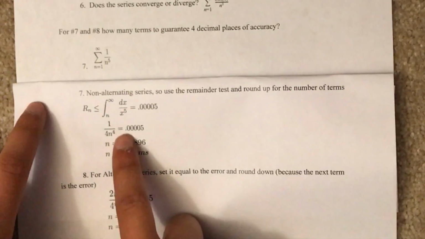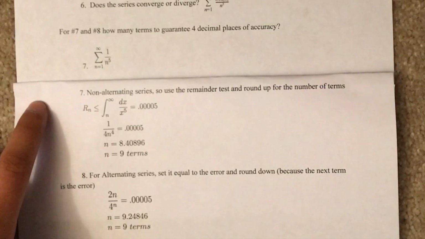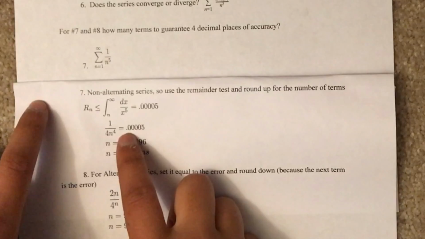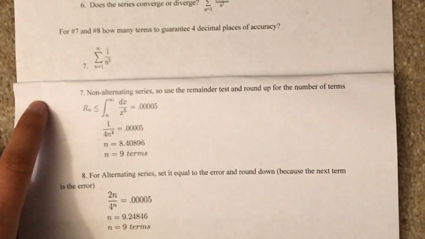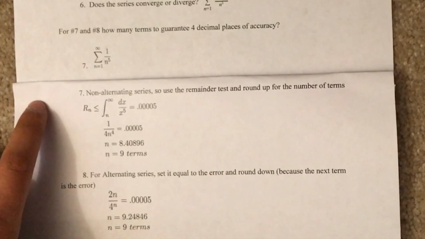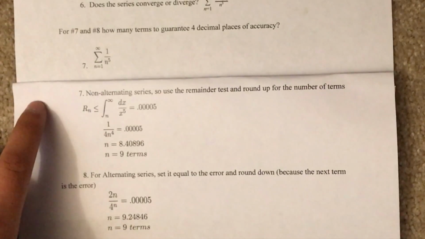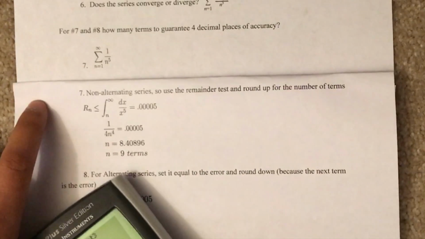And so you find the integral of the series, and then you set that equal to how many decimal places of accuracy you want. In this case, it is 0.00005 because you want 4 decimal places of accuracy. And you can solve for n, and in this case, you get 8.4. And because it's a non-alternating series, you want to round up, and so the number of terms needed would be 9 terms.